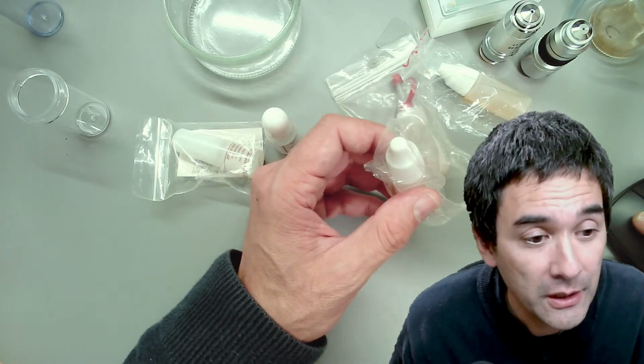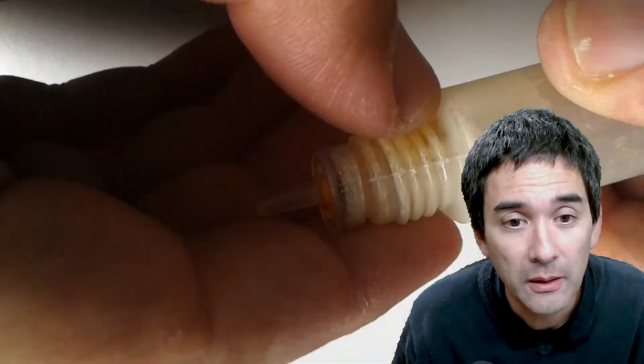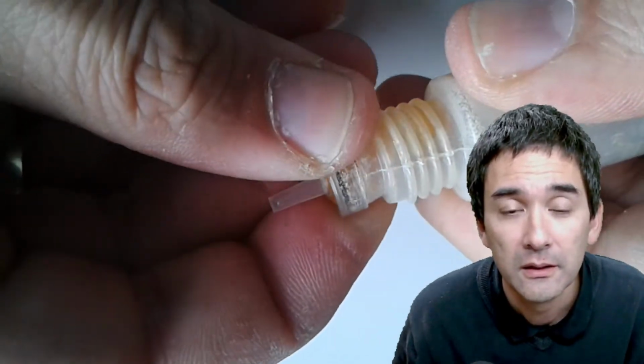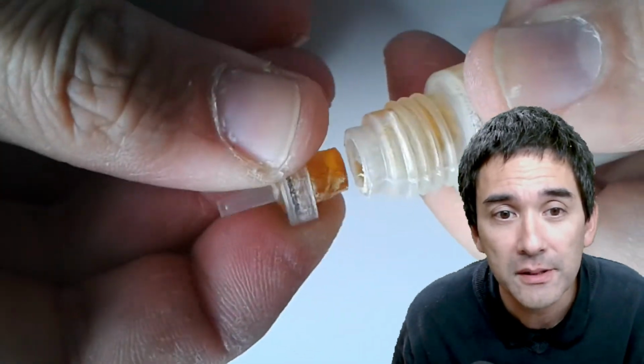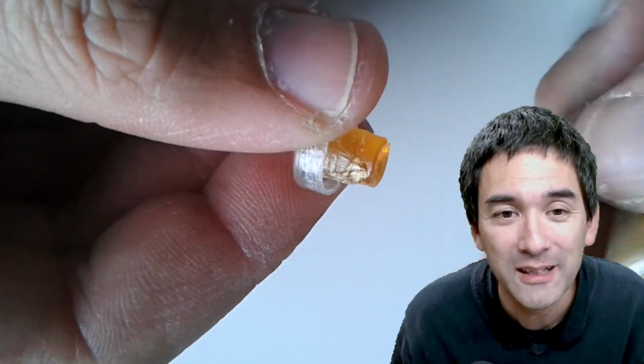I'm just going to show this to you. So I'm quickly going to show it to you. I'm opening a very old bottle, okay? And look what happens. You see this yellow thing here? Yeah, that is the solidified immersion oil.